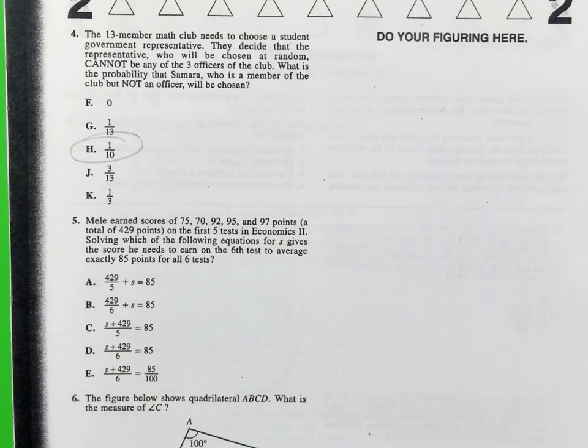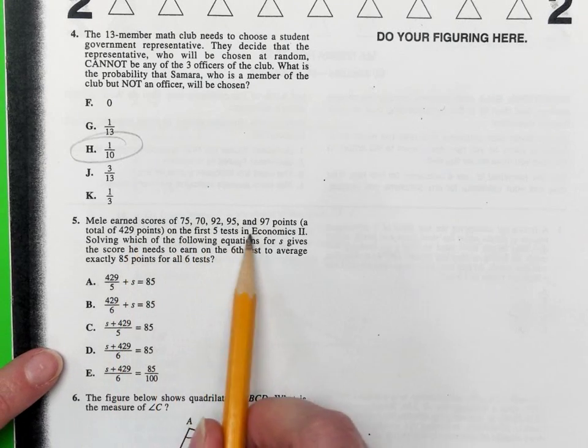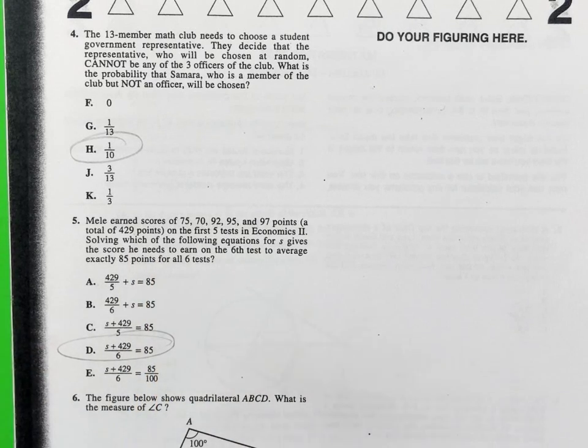Should have got an H. Do I need to go over that one? Anybody? Okay, number 5, you should have gotten 429. Yeah, D. Y'all okay? Anybody lost? Okay, so tomorrow we'll do 6 through 10 the way we did before, and then Friday we'll go over any questions on 6 through 10, okay?